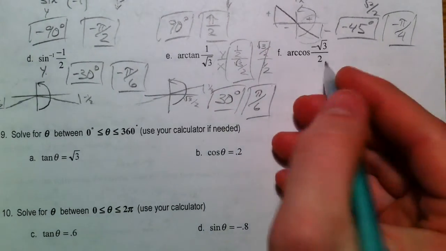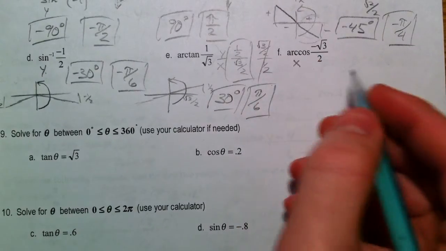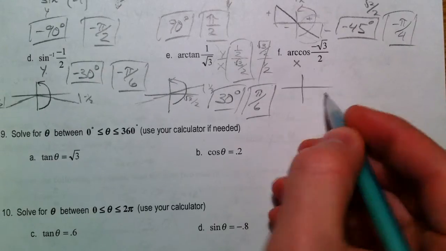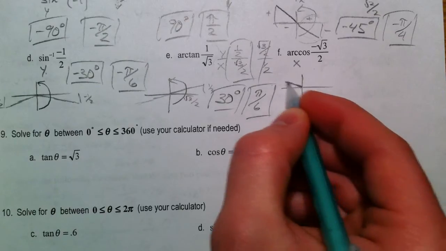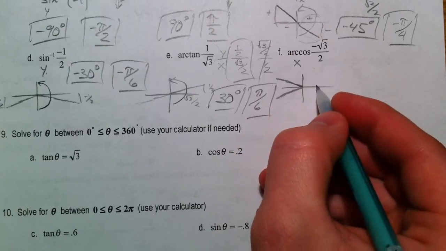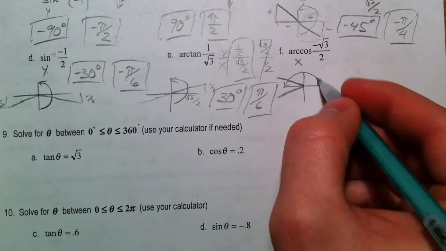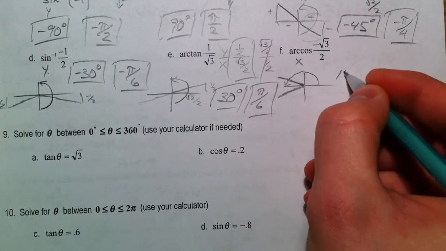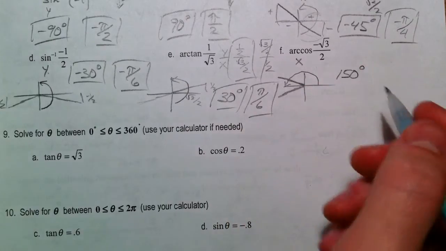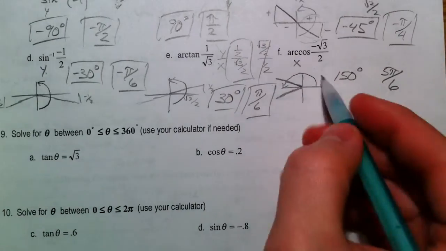And arc cosine of negative root 3 over 2. That's where we're looking for the x value. We want the x value to be the big side, and we want it to be negative. So we're looking at the x value over here and over here. Because arc cosine's only defined between 0 and 180, we get the 150, 30 degrees less, because we recognize the x was the long side of the 30, 60, 90. In radians, it's 5 pi over 6.